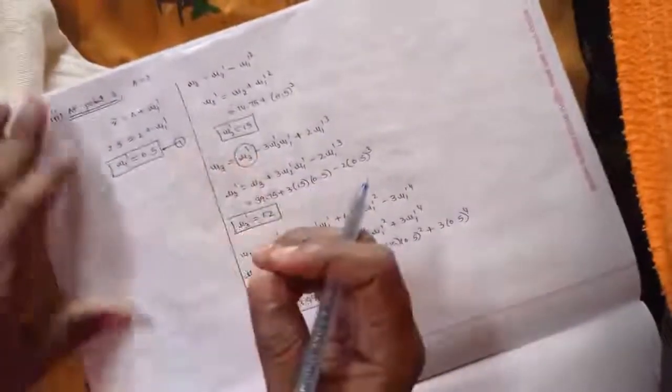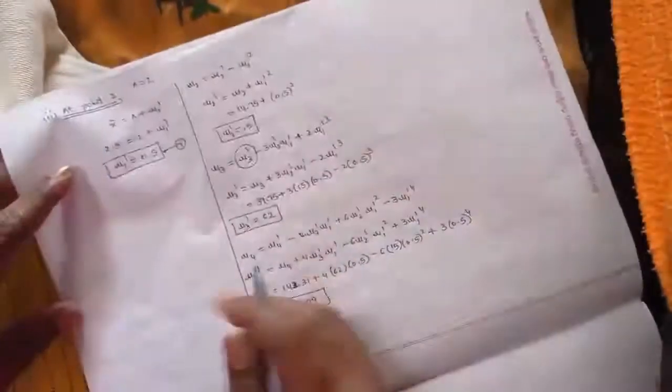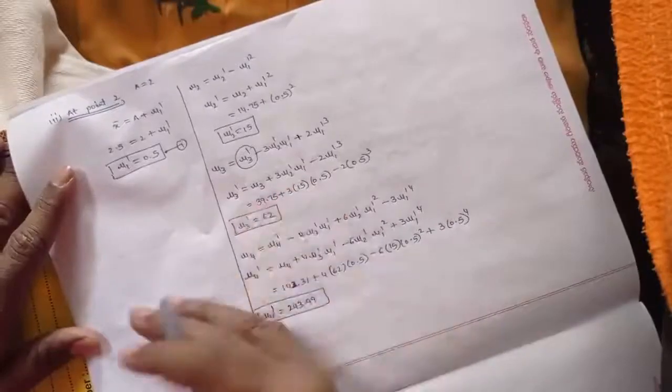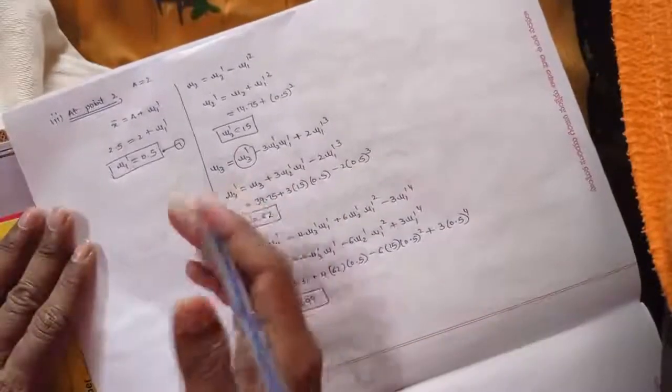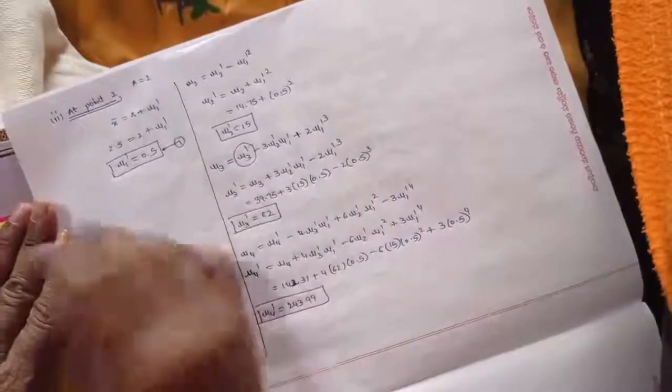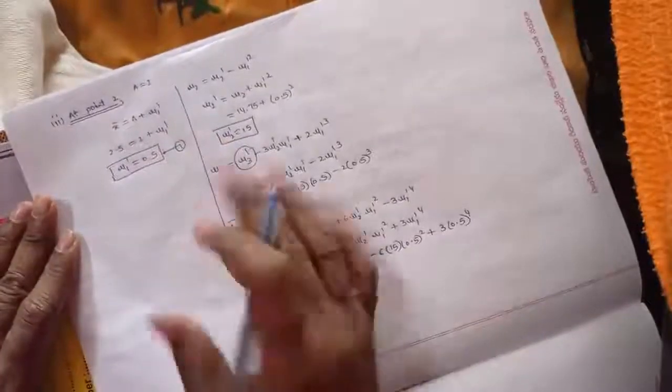This is a very simple process. This might be a 7 marks problem. If you have time, around 15 minutes, you just try to solve this, or else you just leave this problem. So this is the basic way to solve this kind of problems.